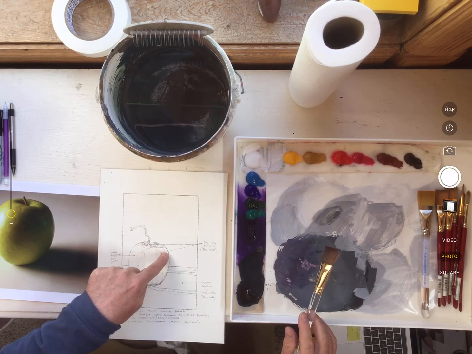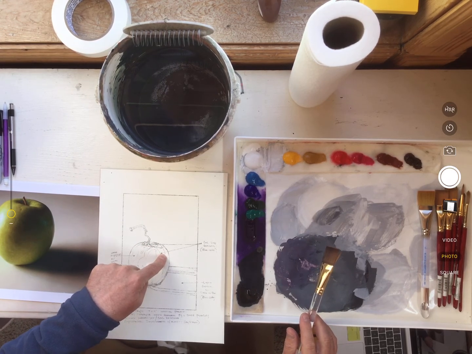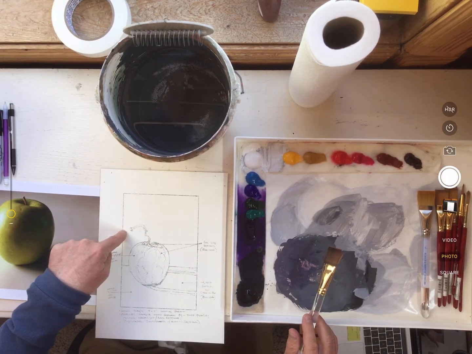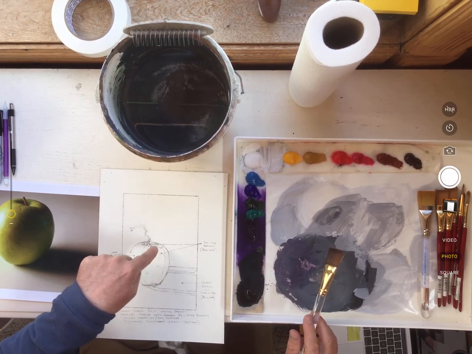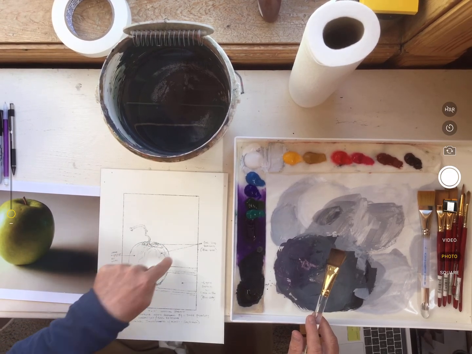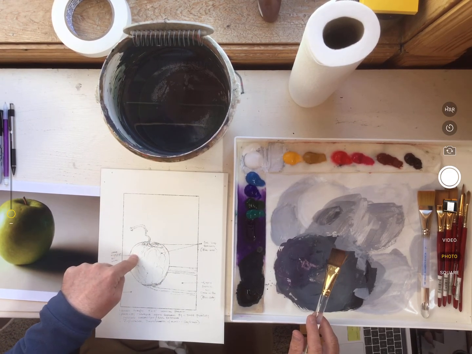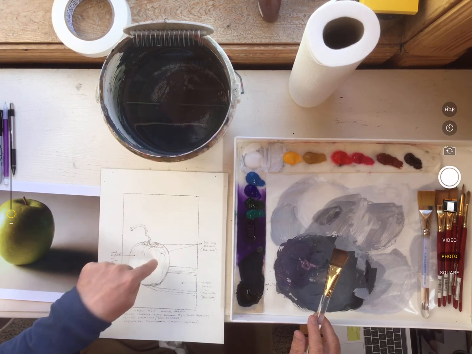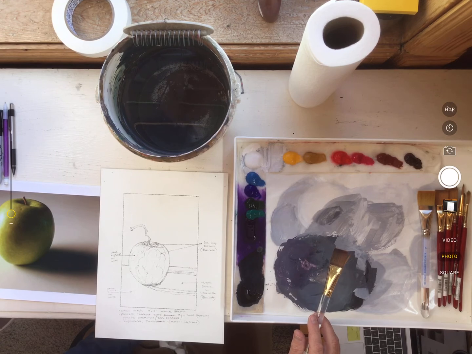And then if the shadow side of the apple is more cool, then I might want to do a gradation from warm to cool or cool to warm, so that whatever temperature of the foreground object is framed by something behind it, it will be more effective if it's the opposite.